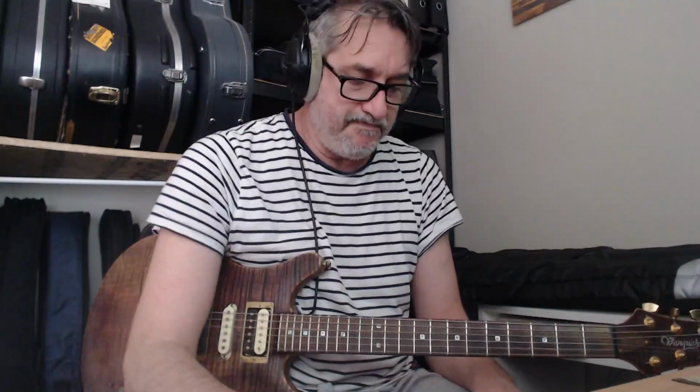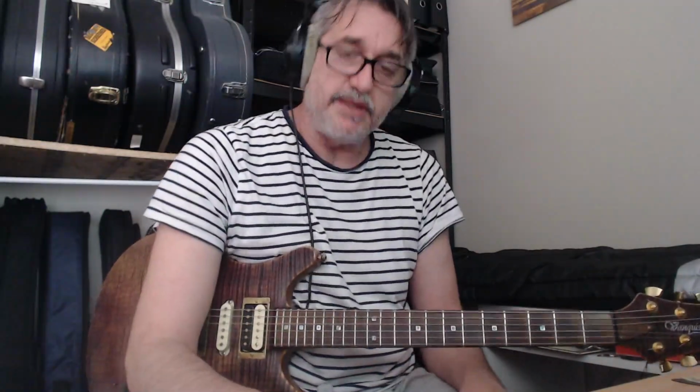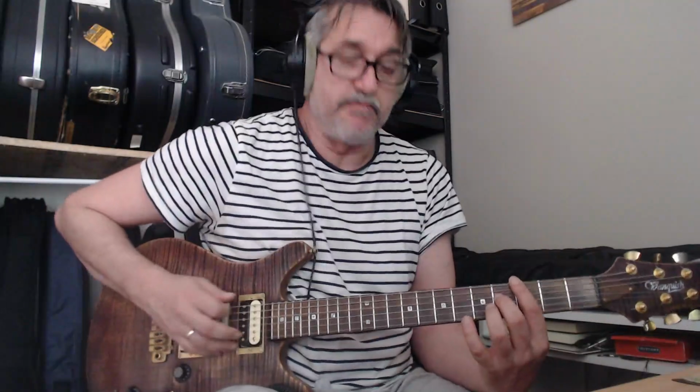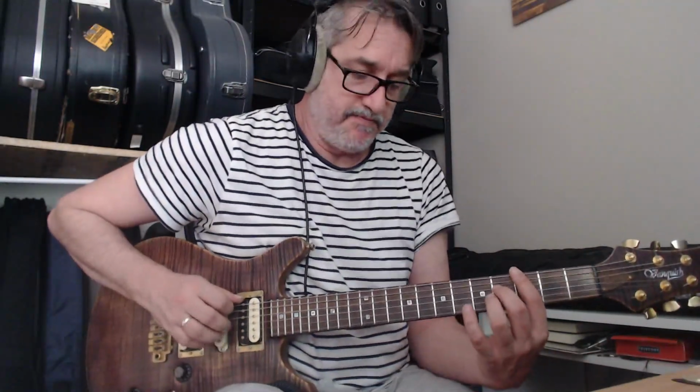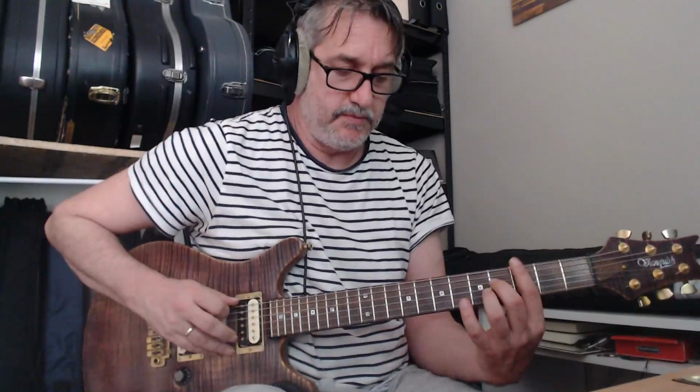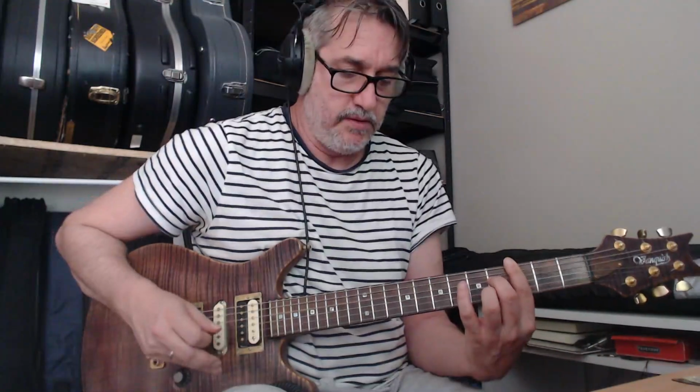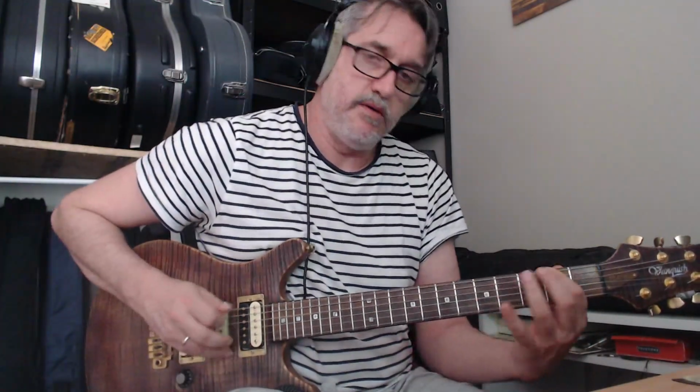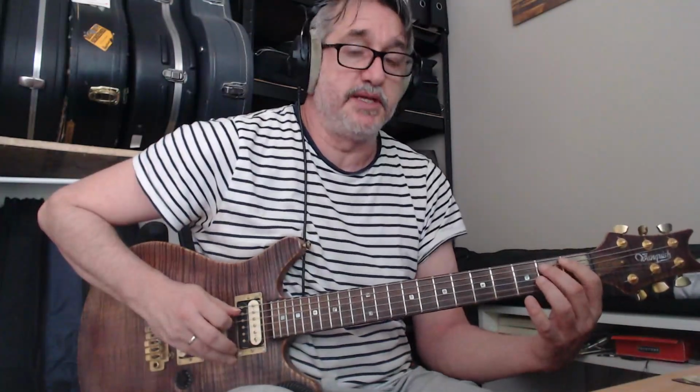Interesting. Now let's see what happens if we apply it instead to a minor major 7 chord. So in this case we can play G minor major 7. And now this is not an alteration anymore, but this is.